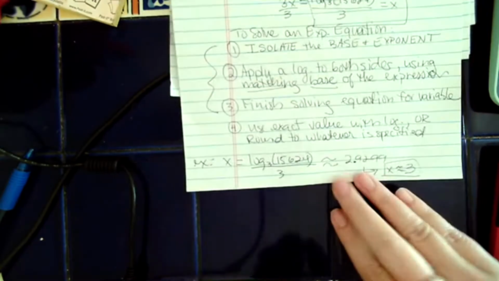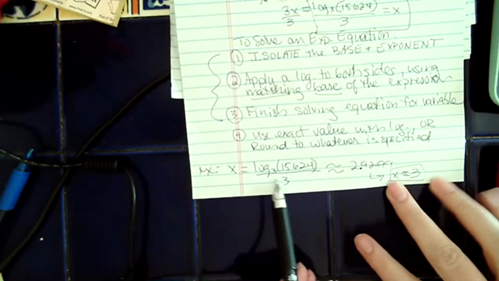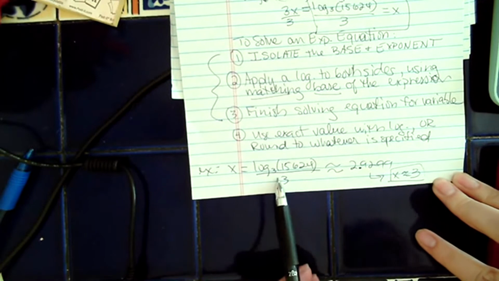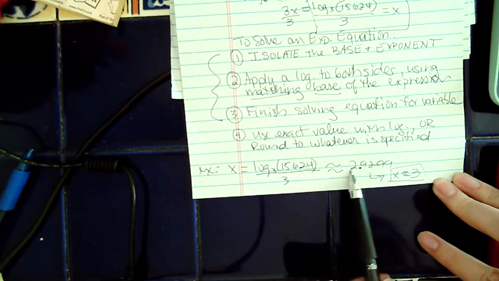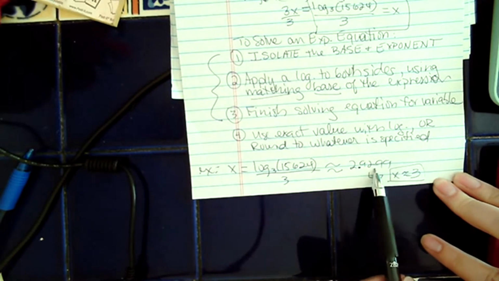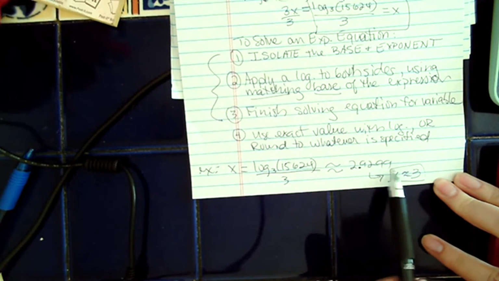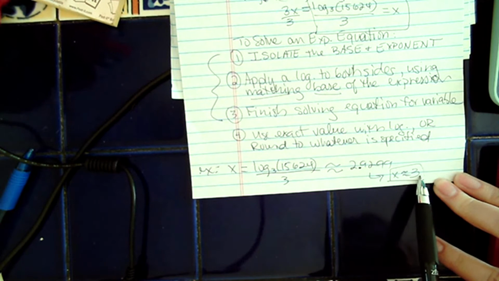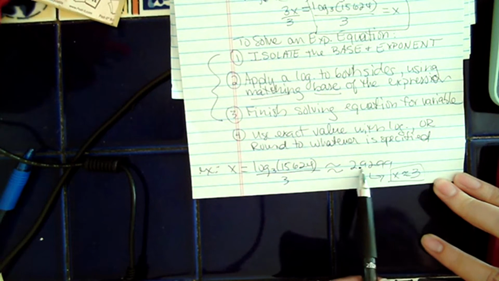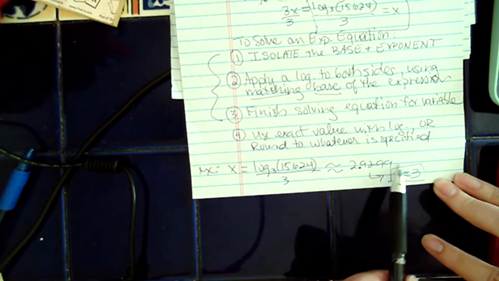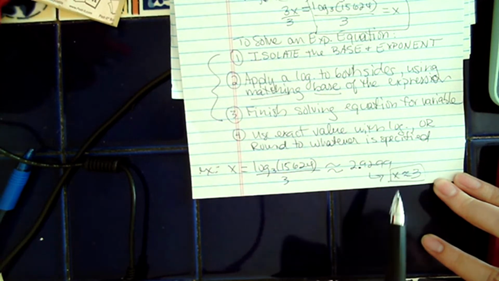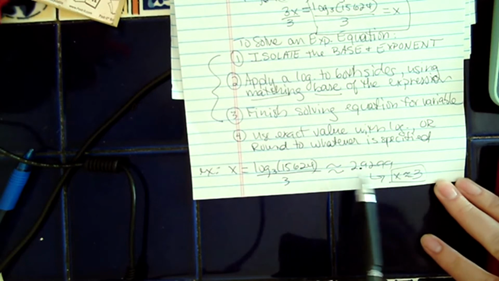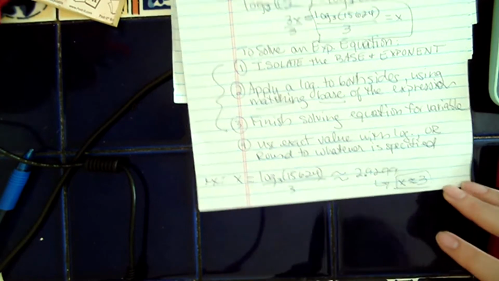So I carried all my calculations through until I had the X by itself. I put this into my calculator and I wrote down several decimal places, but since it said round to the nearest whole number, I could just look at the 2.9 and know that rounds up to 3. So this rounded to the nearest whole number, the solution is 3. A bunch of 3s in this problem. If you had to round it to other values, you could use that. Your calculator goes on out however many decimal places you need to round it to whatever accuracy you need.